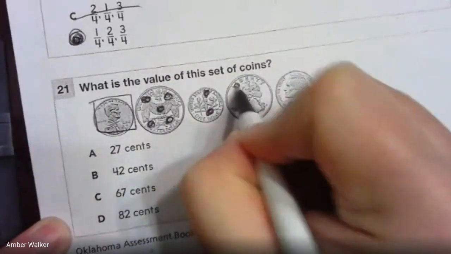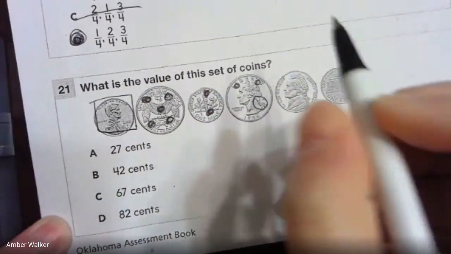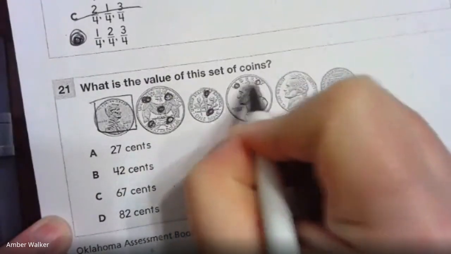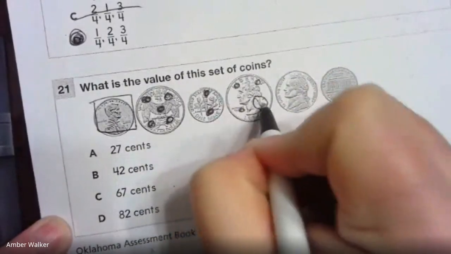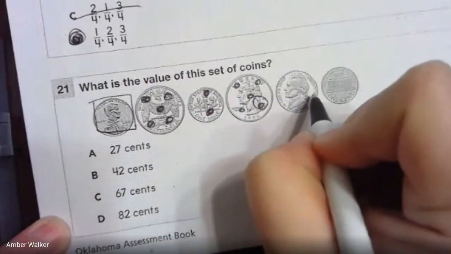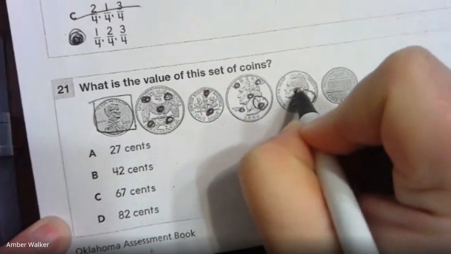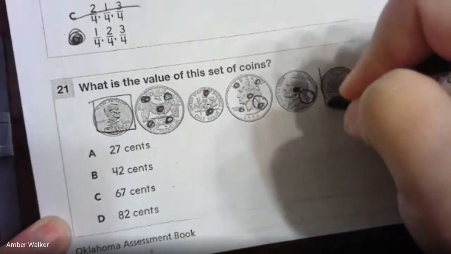Here's another quarter. We know that because some kids in class have said, hey, look at the ponytail. That's right. You know it's a quarter when you see that ponytail. Quarters get 5 dots for 25 cents. Here's another ponytail. The nickel and the quarter both have them. And then we've got another penny.